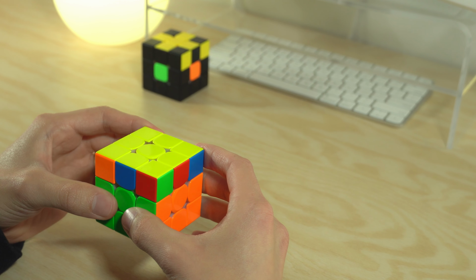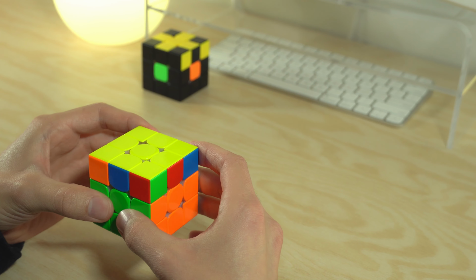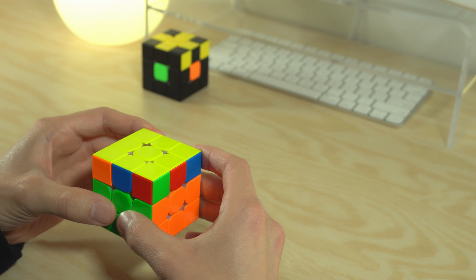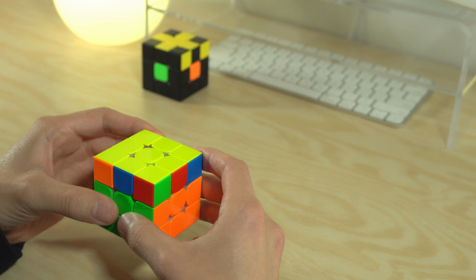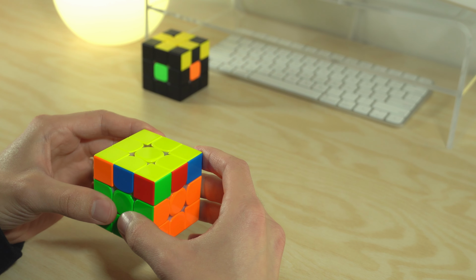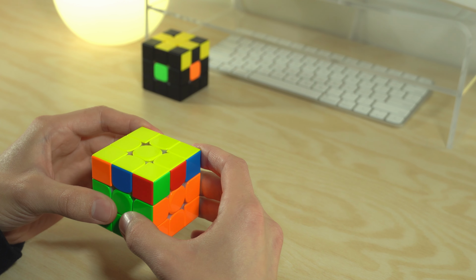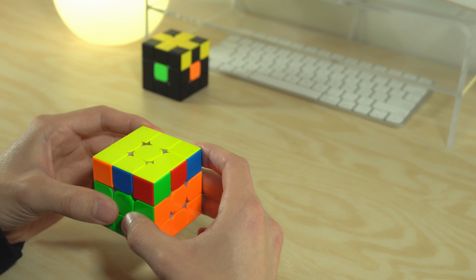So that is all for this video, so now you know how to do 2-look OLL. And just as a fun fact, these are 7 cases for the advanced method, so when you get to the advanced method, you already know 7 full OLL cases.